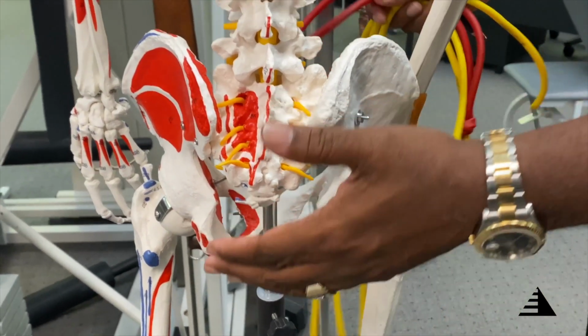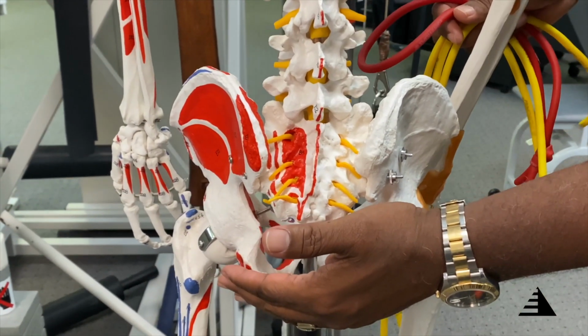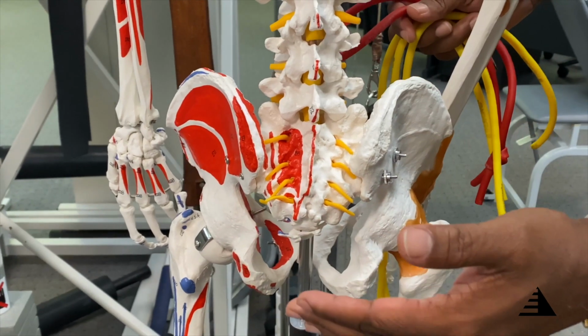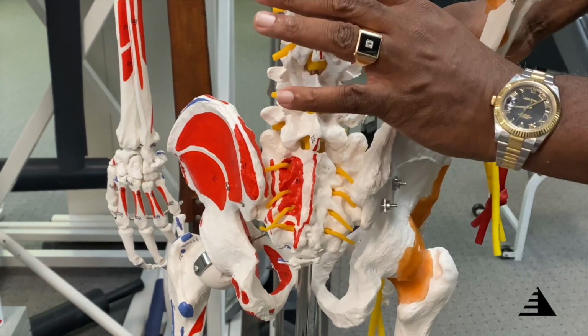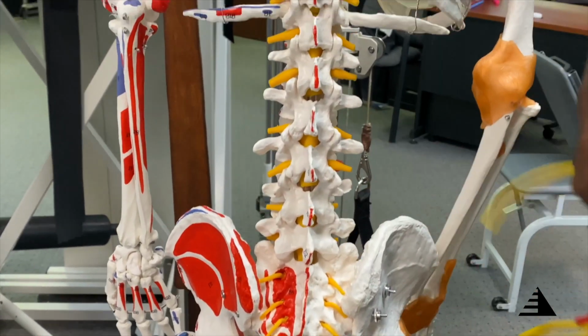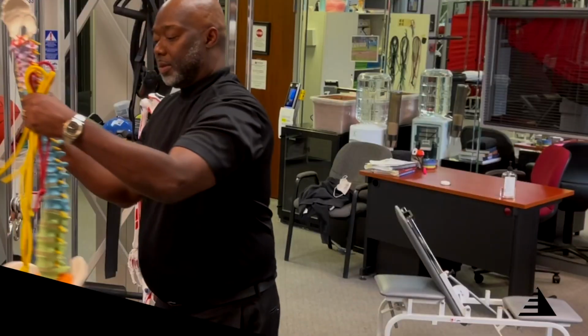This will cause us to have pain when we're in the sitting position, or when we're doing a sustained loading and forward bending of the pelvic girdle under the lumbar spine. Now, let's go back up to the lumbar spine for a second.